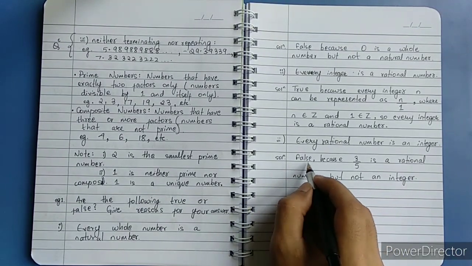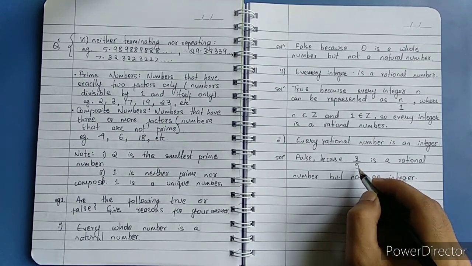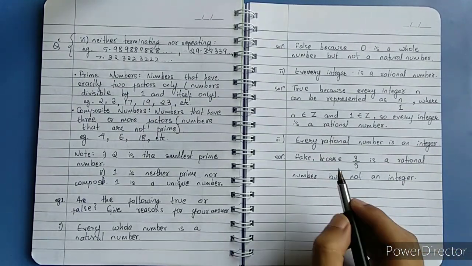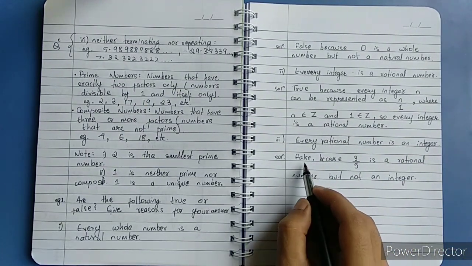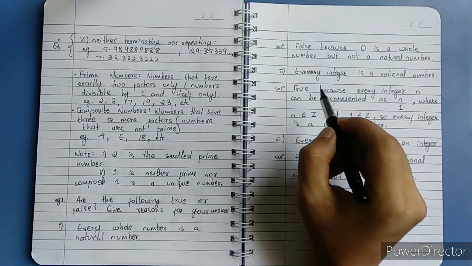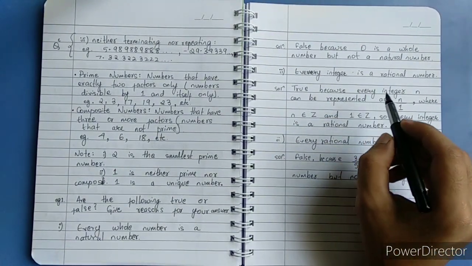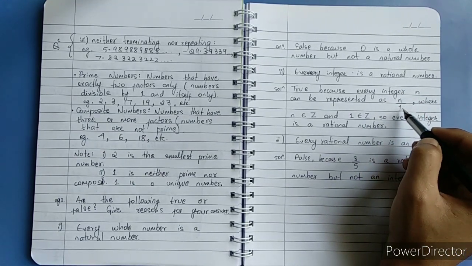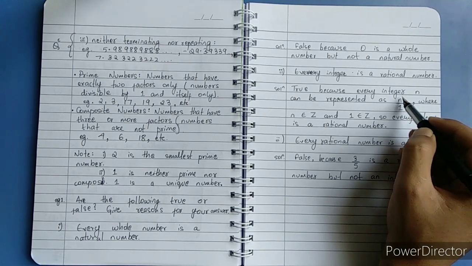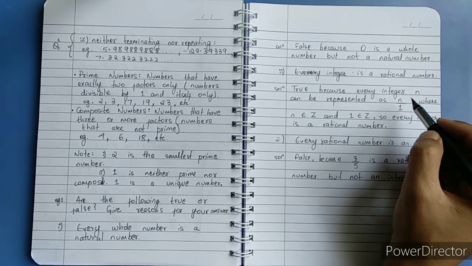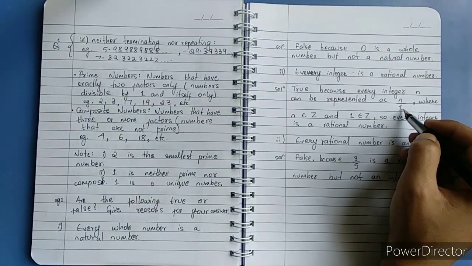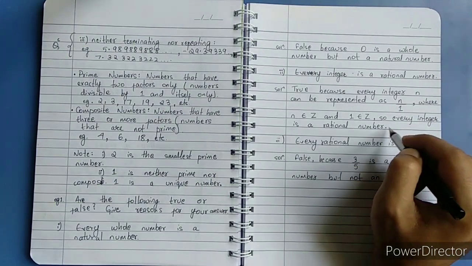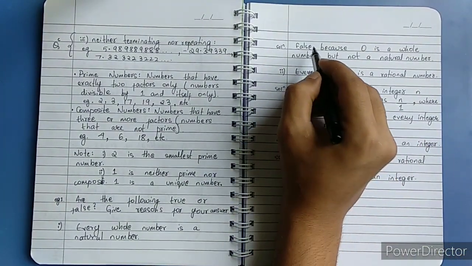Whenever we need to show a false statement, we'll take any one example. Like 3 by 5 is an example where it is a rational number but not an integer. So any one example is good enough to prove a false statement. But whenever you need to show a statement true, we need to give a proper proof. We took every integer as n. We represented them as n by 1. So n by 1, the numerator is an integer. The denominator 1 is also an integer. So we can denote it in the form of integer by integer where the denominator is not 0. So every integer is a rational number. We gave a proper proof for showing a true statement.